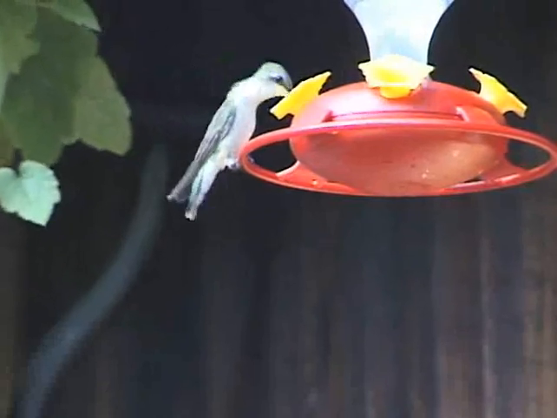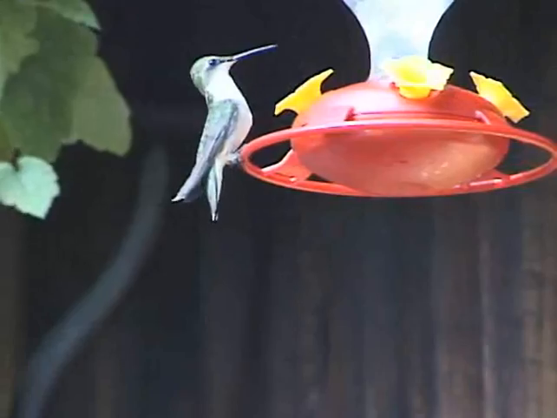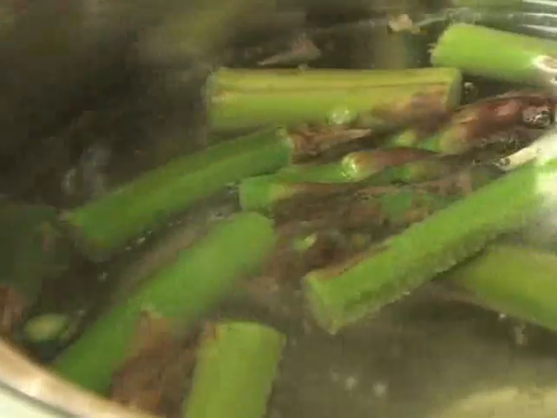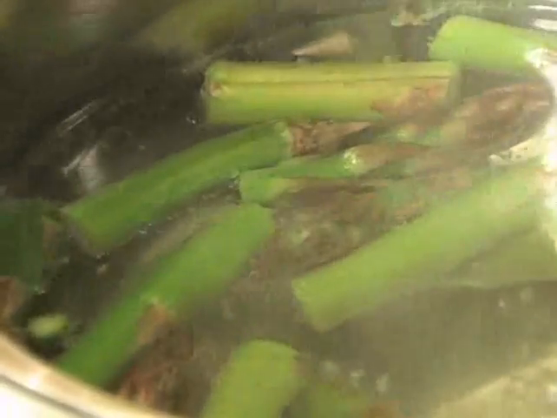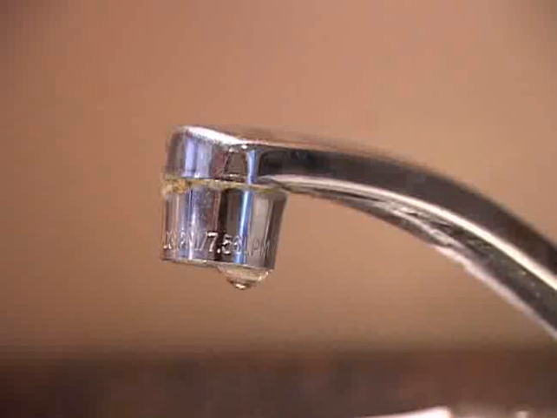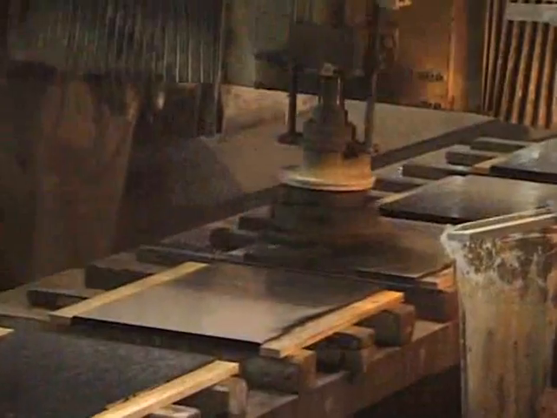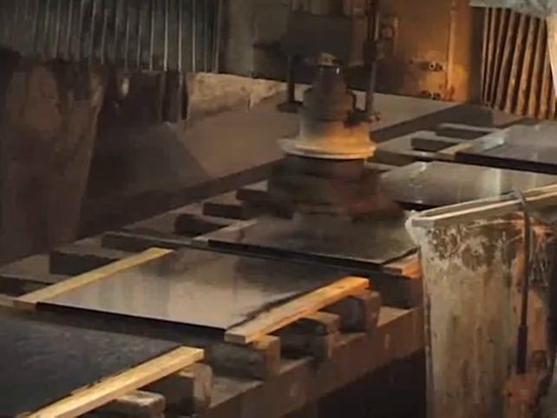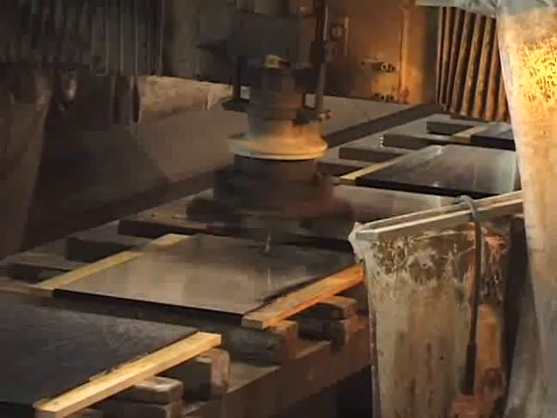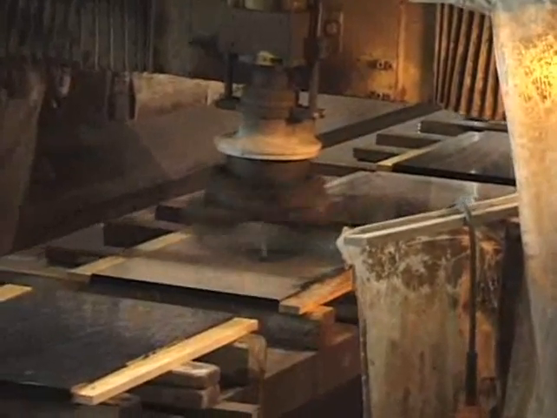Solutions play an important role in our daily lives. Many of the things we drink are solutions, and many of the foods we eat are prepared in solutions. Water, often referred to as the universal solvent, is used to dissolve hundreds of different substances. In manufacturing processes, a wide range of solutions are used to produce thousands of different products that we use every day.